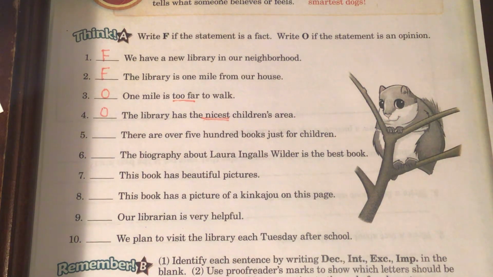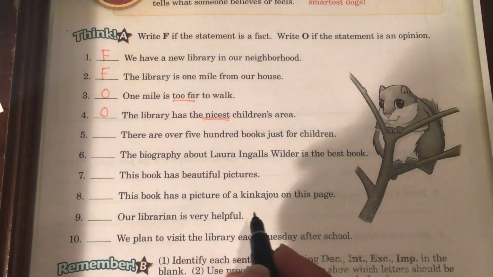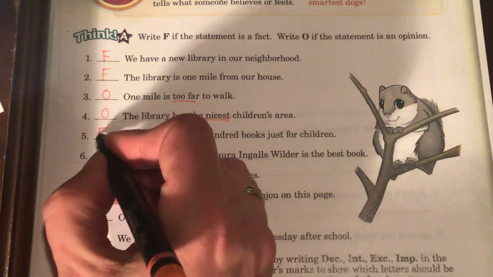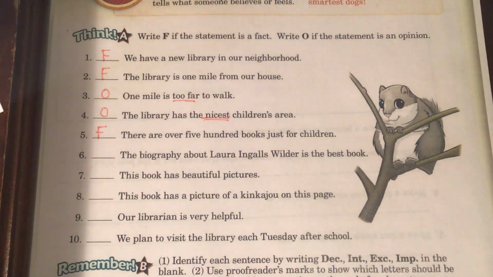Let's do the next one. There are over 500 books just for children. What did you put for that one? Okay. A fact would have been correct. It's something we can actually prove. We can count the books in that section.